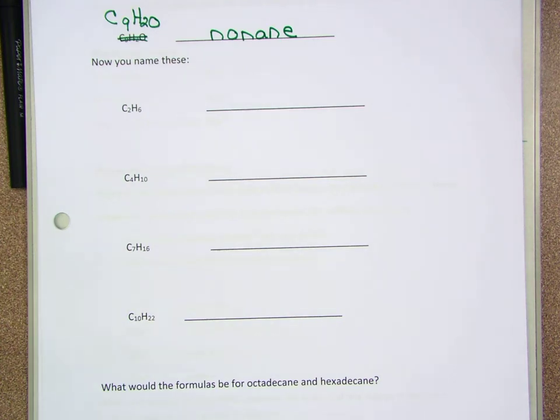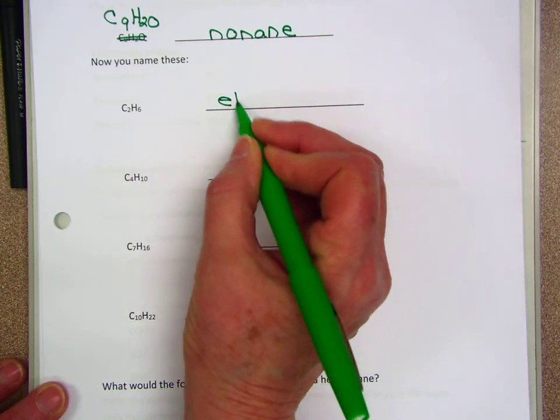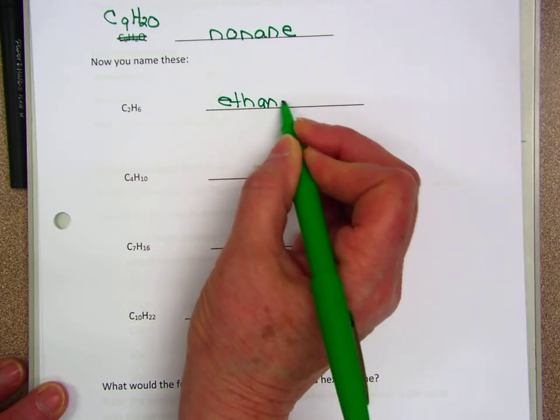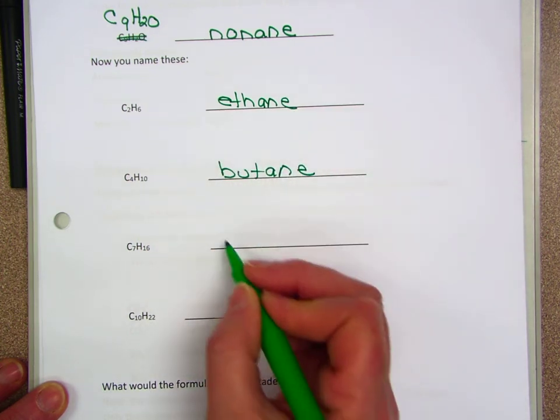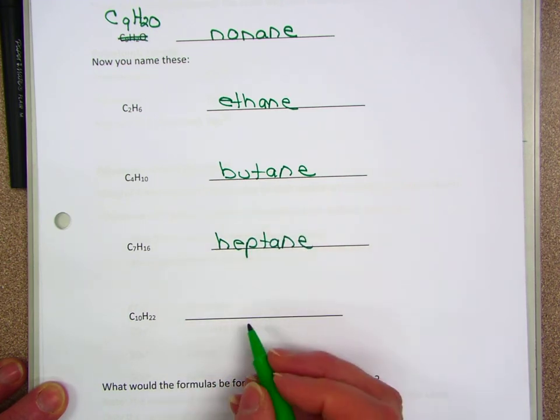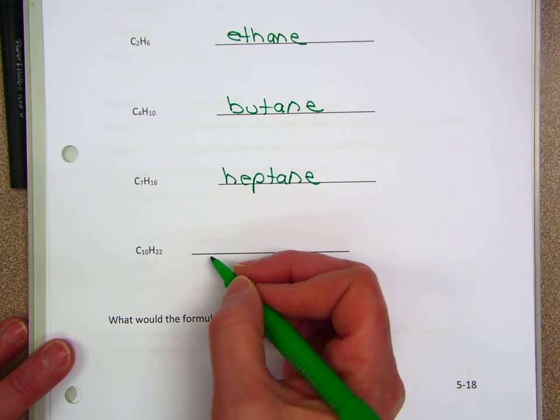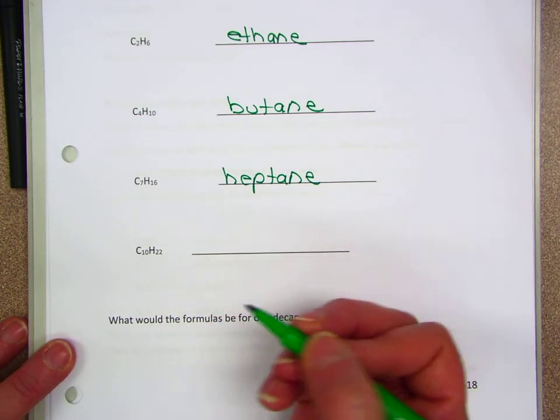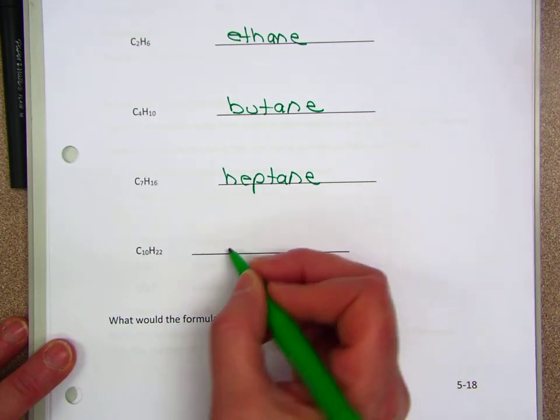Okay, where do we stop going around the room? Danny, you're next. C2H6, ethane. Daisy? Butane. Dwayne? Heptane. Brian? Decatane? Yeah, it's not decatane because we don't add a T, it's just decane. We say deca, but we just drop that extra A.